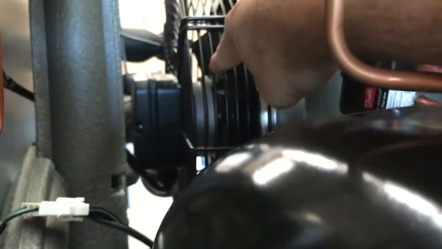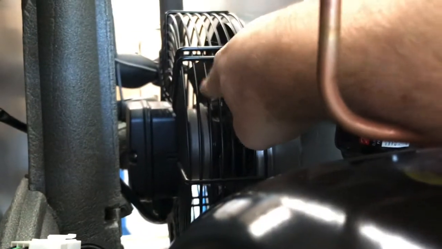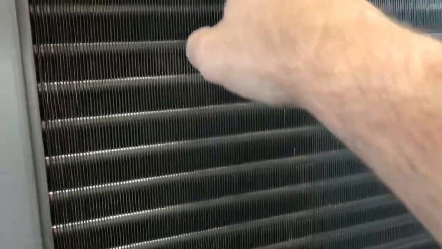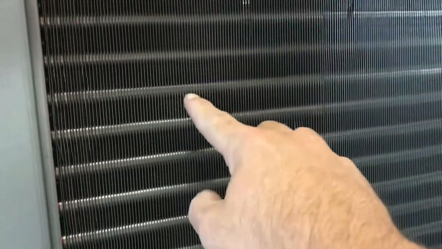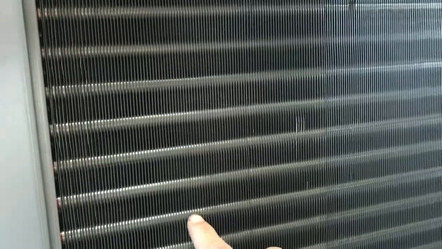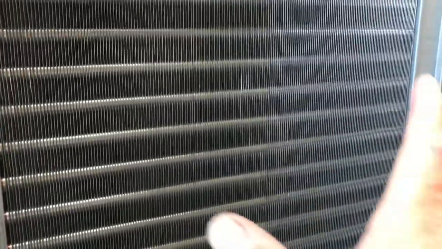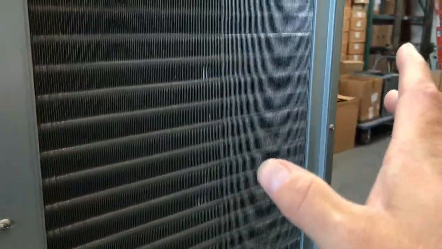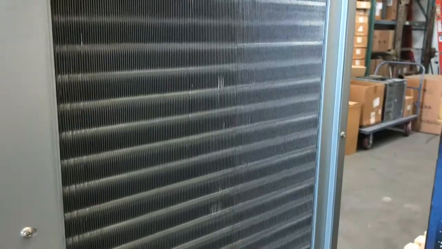So as this fan motor pulls air across this condenser, the liquid refrigerant that's in these lines is going to cool down, because the air being blown across it is going to absorb the heat from that refrigerant and reject it.